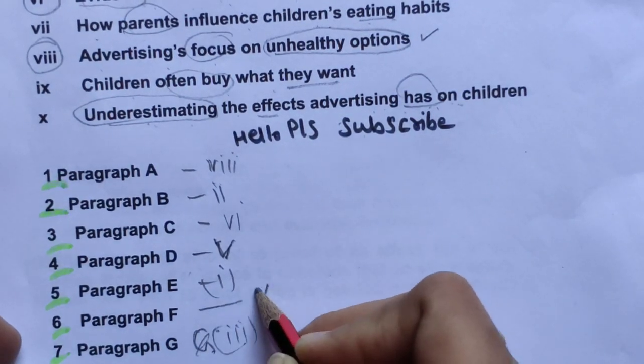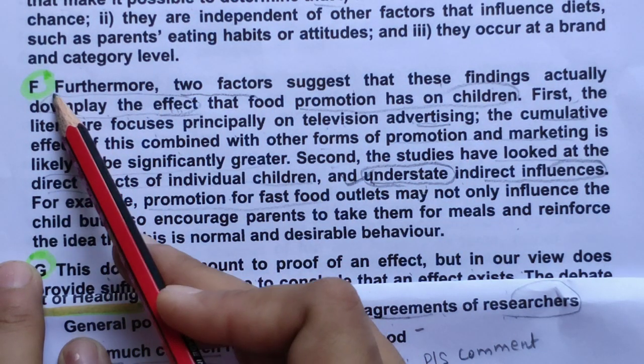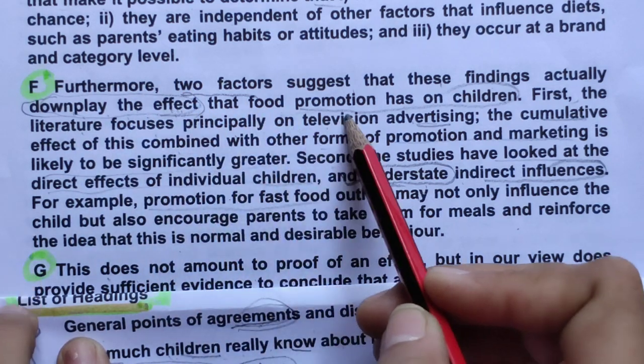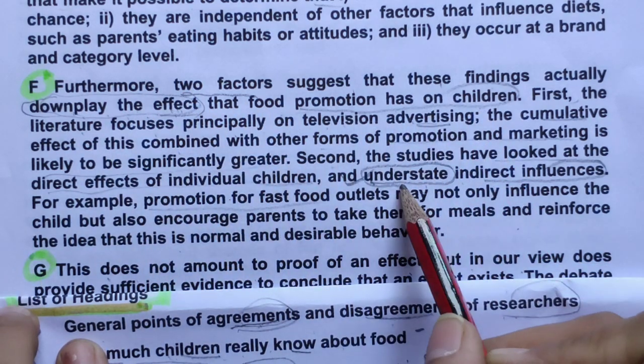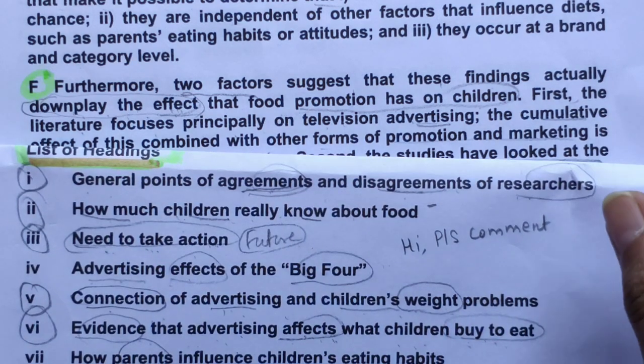So that is 10th number. So see this. So actually I think this also means the underestimate, downplay the effect that food promotion has on children, and this same word we have got it. That's why. Now in the next video we will be doing true, false, not given.